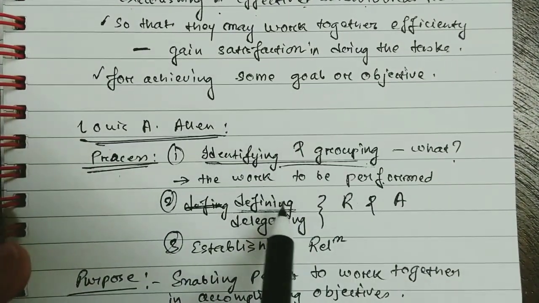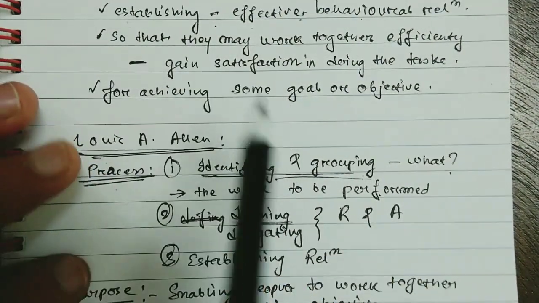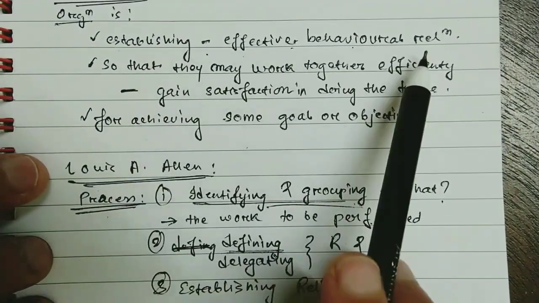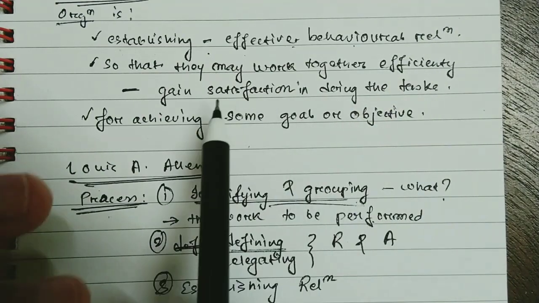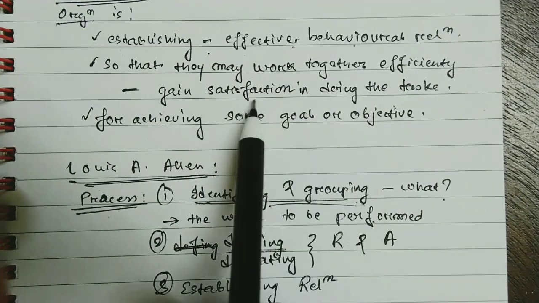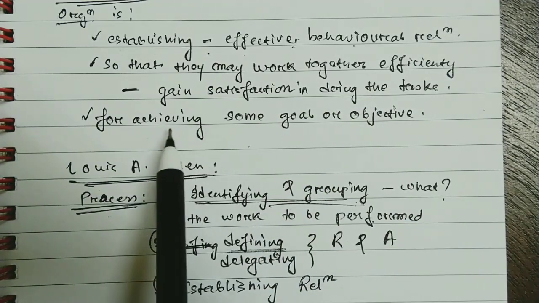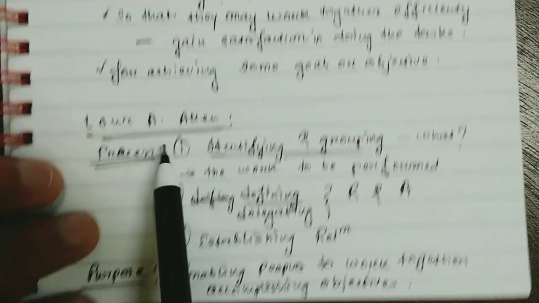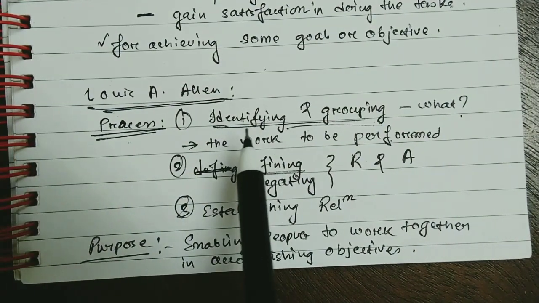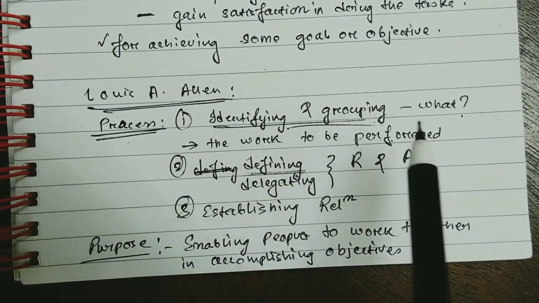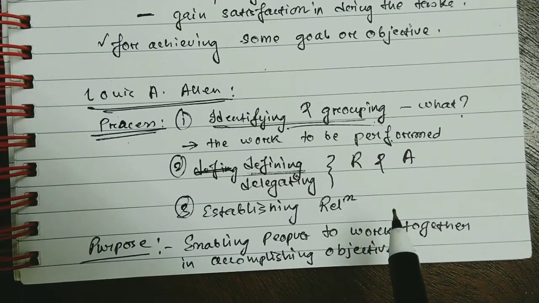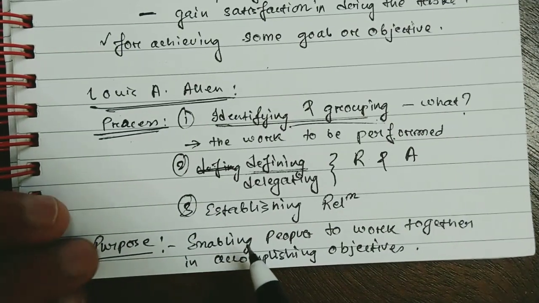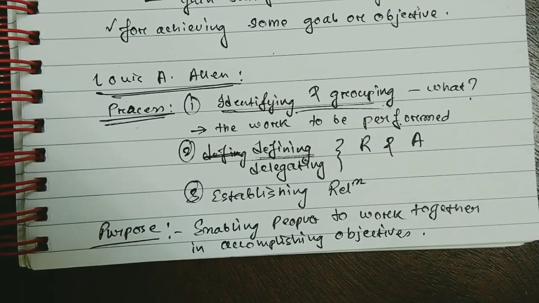So এগুলো common জিনিস, but then do you see the difference between these two definitions? He's saying that okay, we establish a relationship and then people work together efficiently, there is satisfaction, and then this all leads to achievement of the objective. Lois Allen says, well, I think it is actually a process. তোমাকে আগে কাজটাকে ডিভাইড করতে হবে, then you have to appoint some people, give them some responsibility which will help them establish some relationships among themselves, which will in turn help in the accomplishment of objectives.